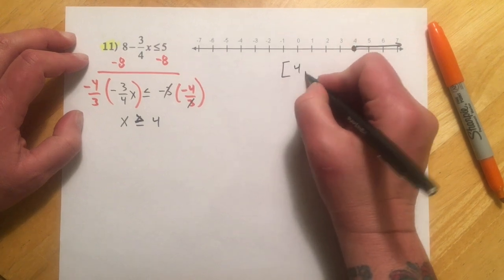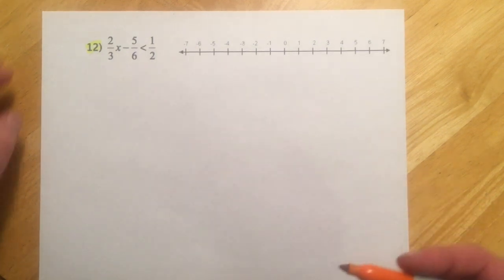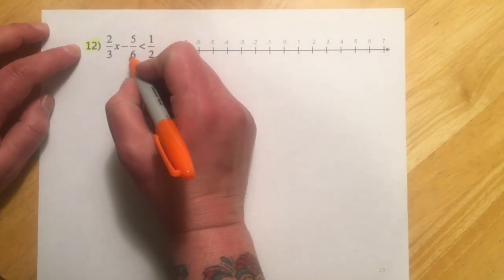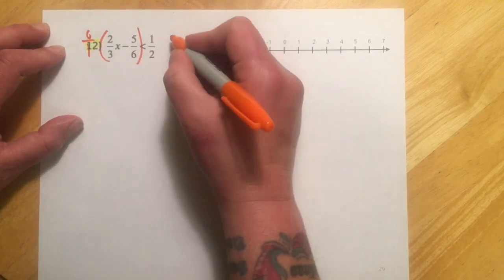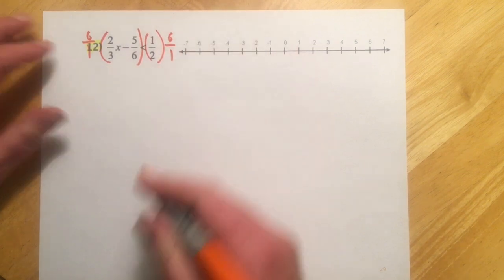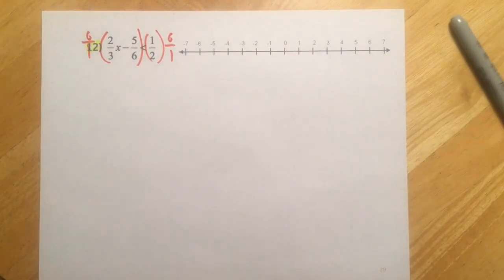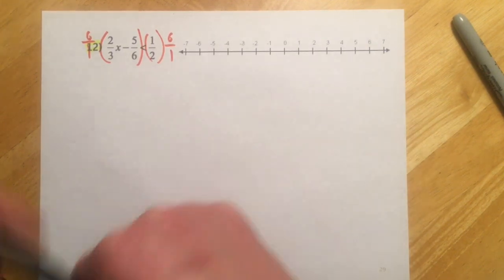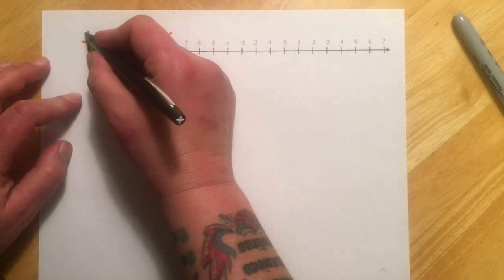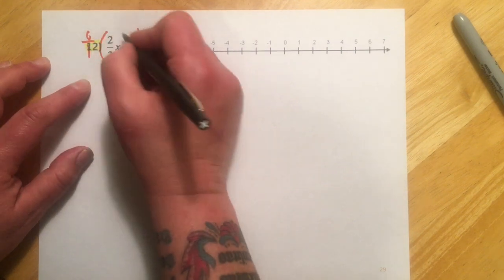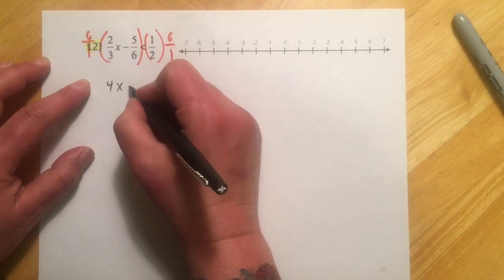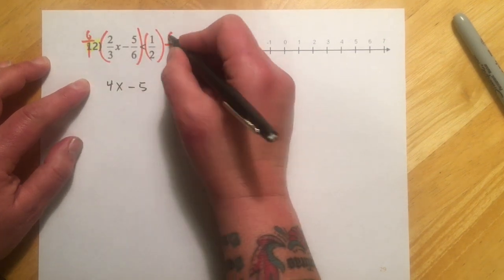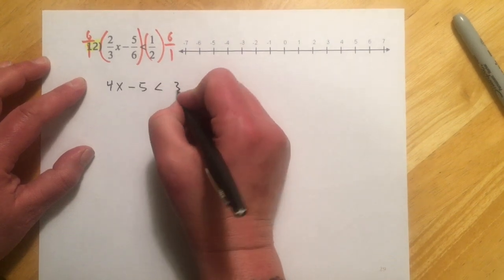So that will be a solid dot on the 4 and going to infinity. So bracket for infinity. For number 12, I'm going to definitely clear the fractions. So this time the LCD is 6, so I'm just going to multiply both sides by 6/1. So with the 2/3, we can just think 2/3 of 6 is 4, or 3 goes into 6 twice, times 2 is 4, however you want to do it. Here the 6's would just cancel, leaving me that 5. And there, 2 goes into 6 3 times, so less than 3.